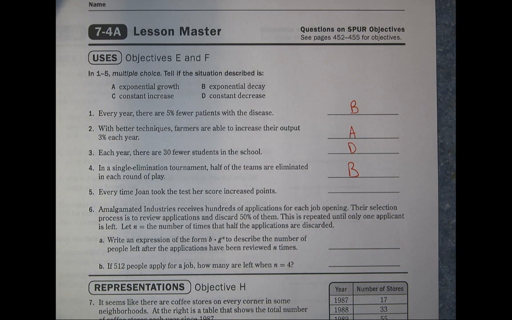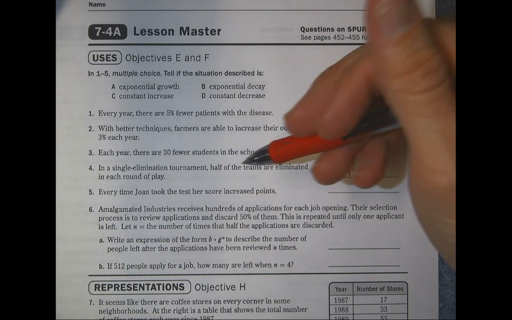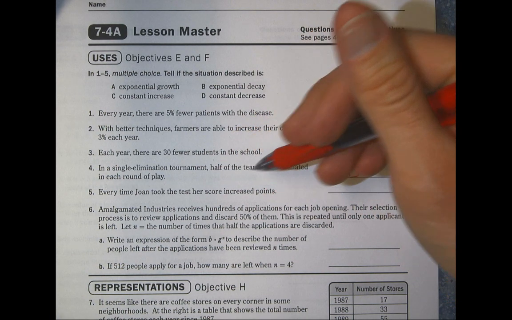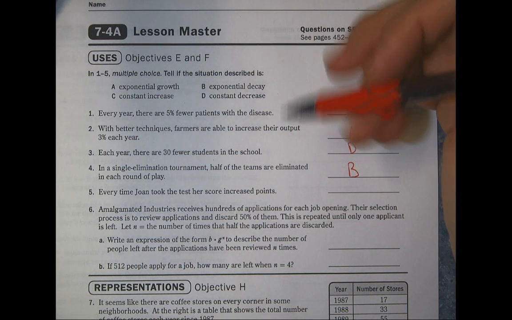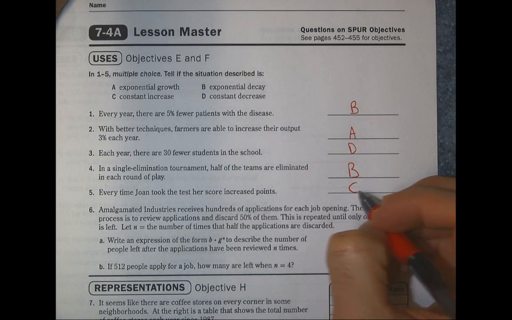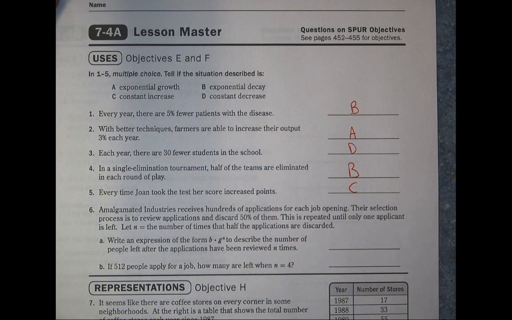And number 5, every time Joan took the test, her score increased points. Now, I don't love this one, right? Every time, it doesn't say exactly how much it increased each time. It should say her test score increased 10 points or 5 points, something like that. That would make this a better question. But they are looking here for constant increase. This is not a percent change or anything like that.